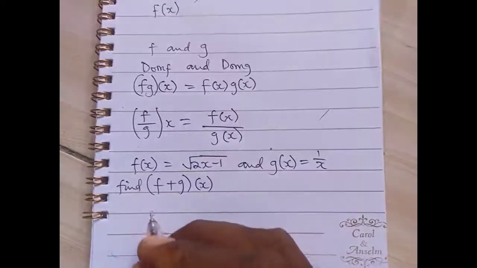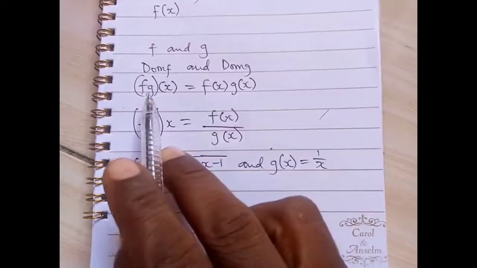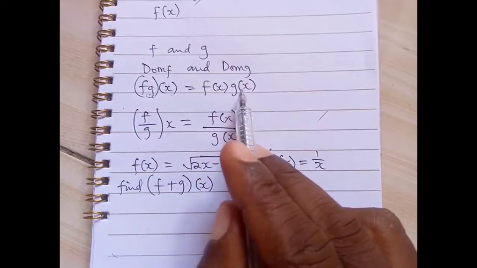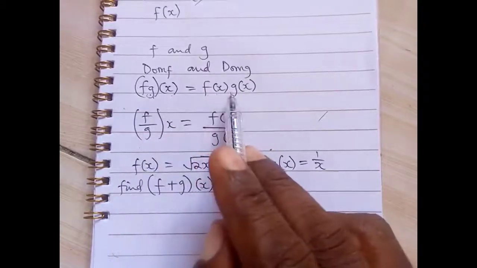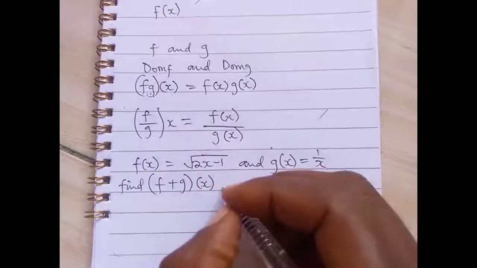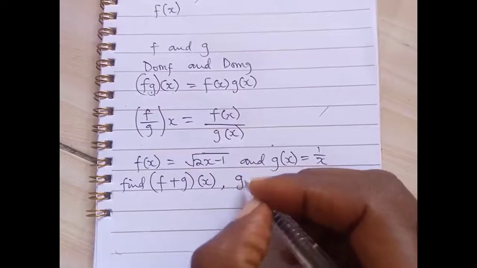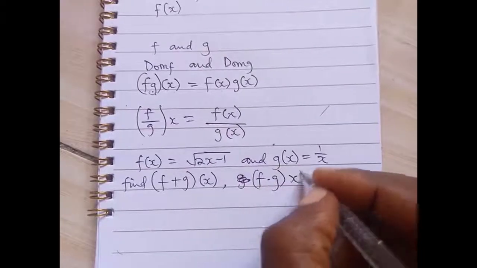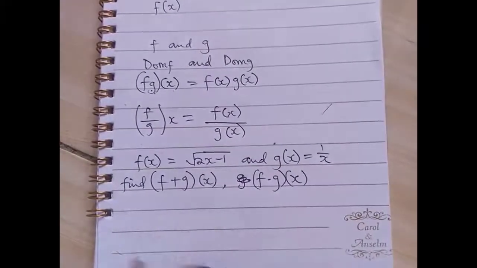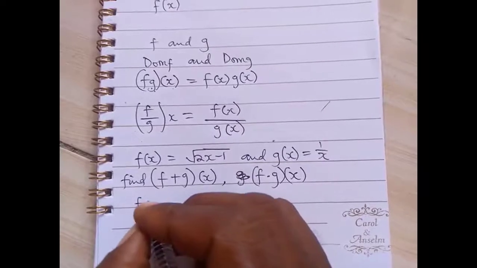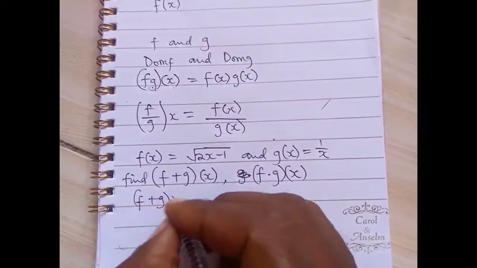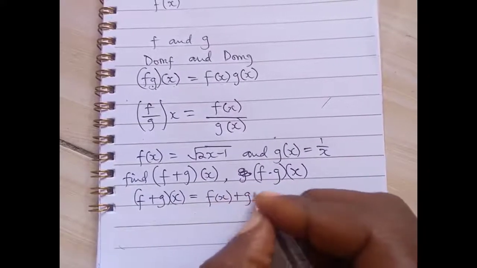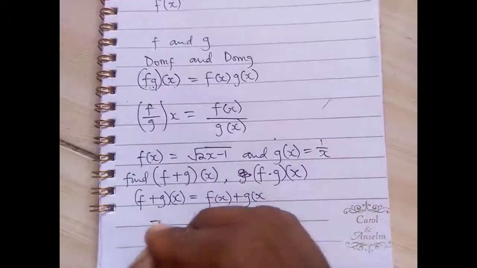So for us to get that, we've already said that fg of x is equal to f of x and g of x, because if you use x to open up the bracket, that is what you get. So okay, let's also add another one to get f dot g of x. Let's also find that. Working on this, we have that f plus g of x is equal to f of x plus g of x.